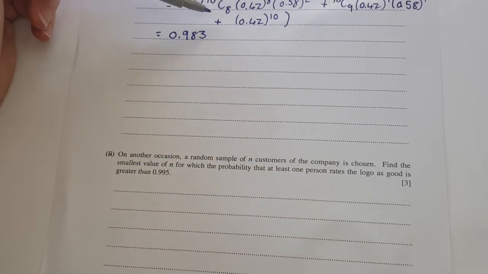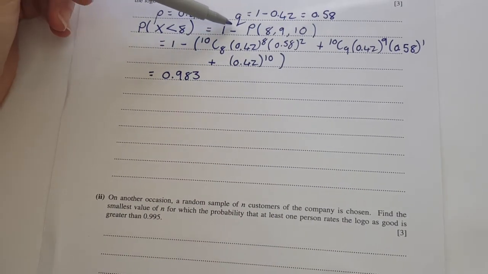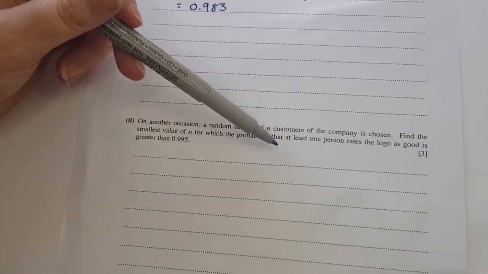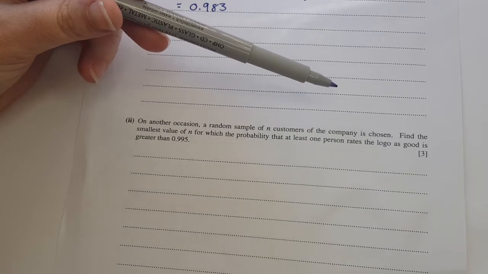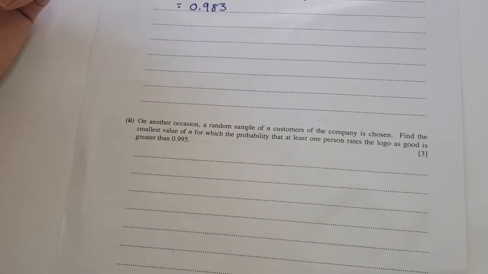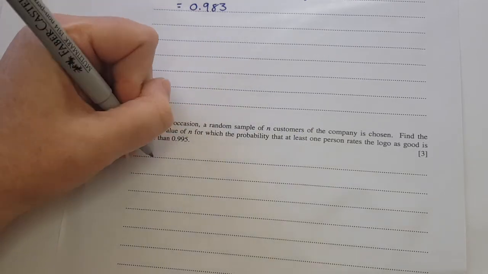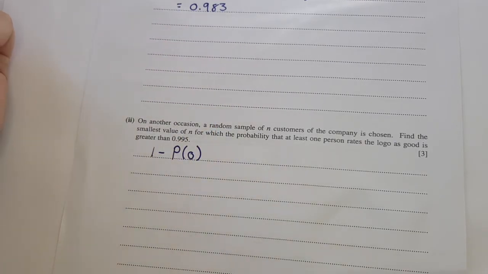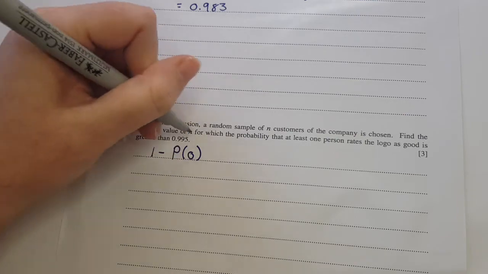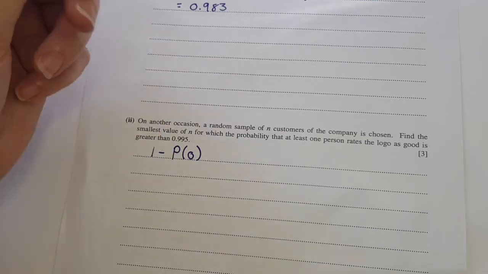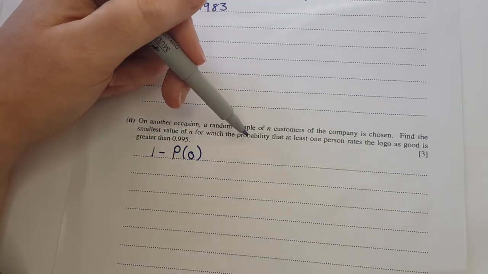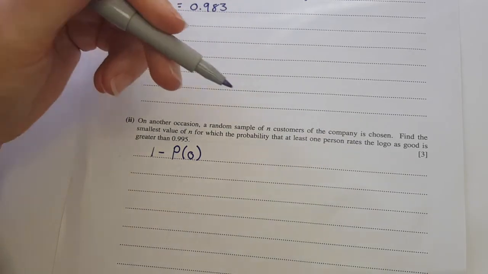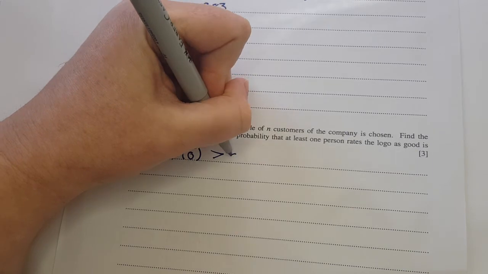So just like up there where I said everything that's excluded, I say 1 minus, here I can do the same thing, because it's everything greater than 1. So since I'm excluding 0, I can say that's the same as saying 1 minus the probability of having 0, because then that is everything more than 1. And I was told that that probability is greater than 0.995.